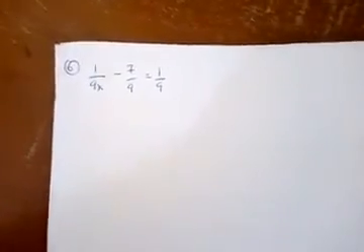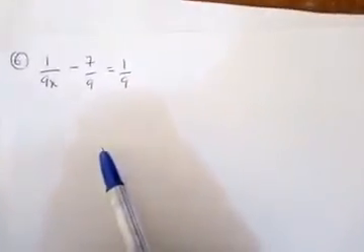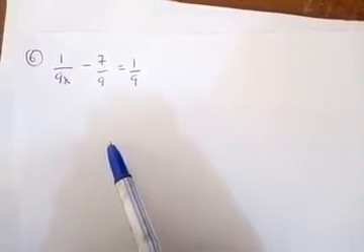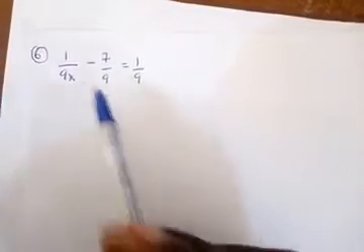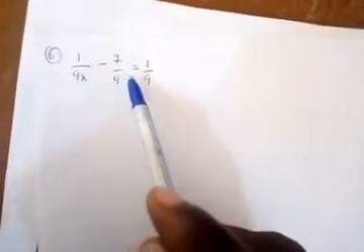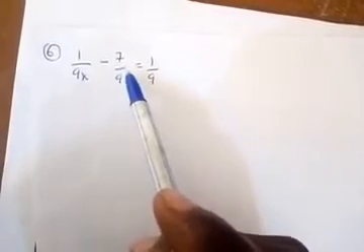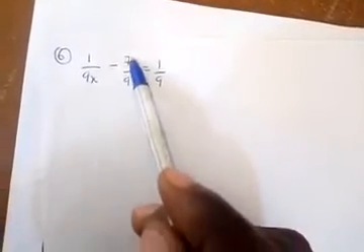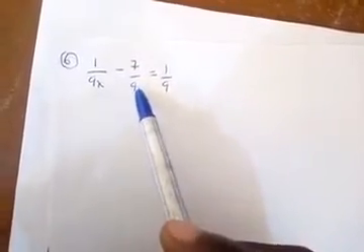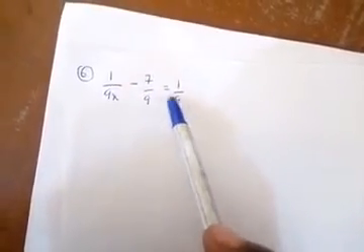Right, so let's see another example. Example number 6. Of course, here too we are asked to find the value of x. We have 1 over 9x minus 7 over 9 is equal to 1 over 9. You see in this case, this is a constant. Why is it a constant? Because it does not have x. This one too is also a constant, it does not have x. So these two are the same.